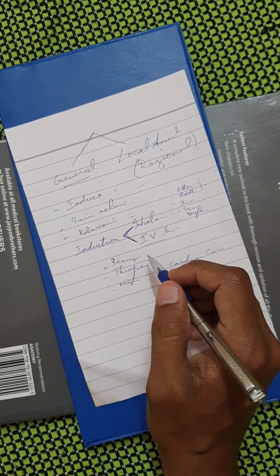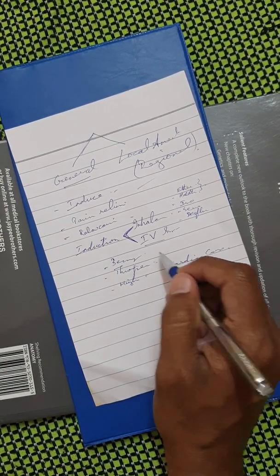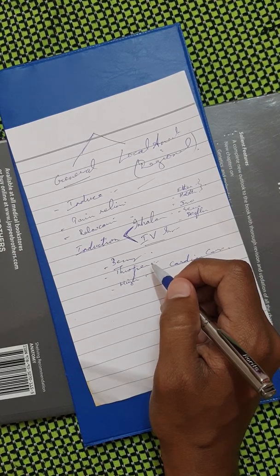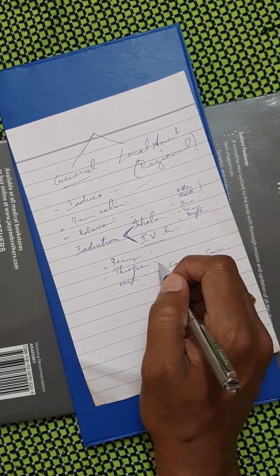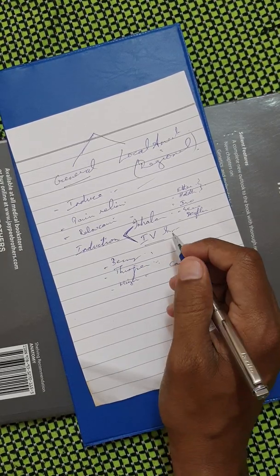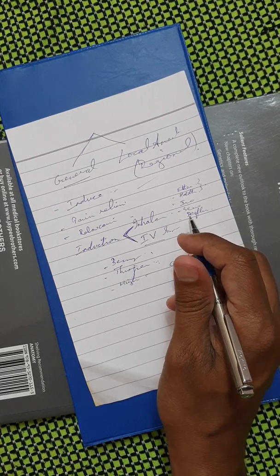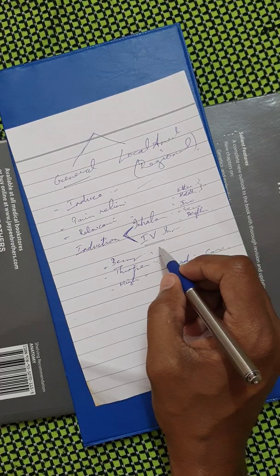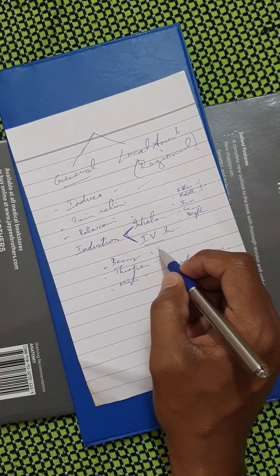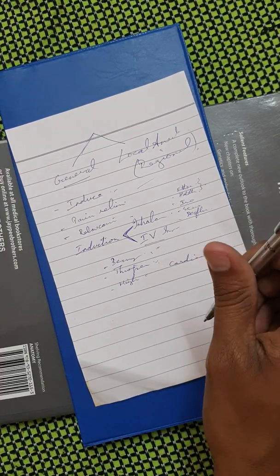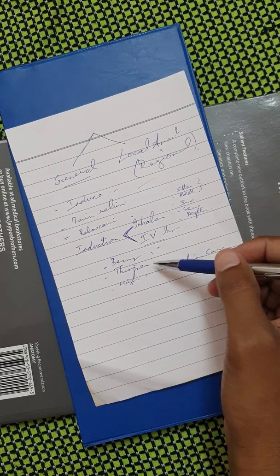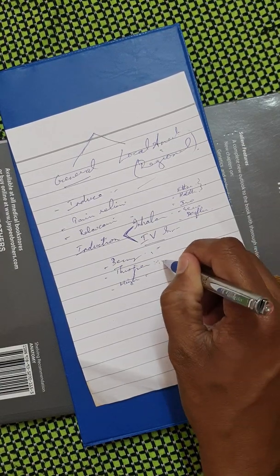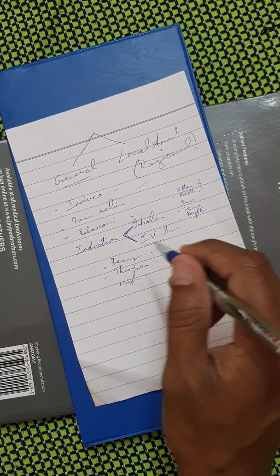So induction with thiopentone, usually thiopentone sodium, or benzodiazepines. Among the benzodiazepines we have midazolam, which is the most commonly used in cardiac cases, as it has better cardiac stability than thiopentone, which causes more hypotension.